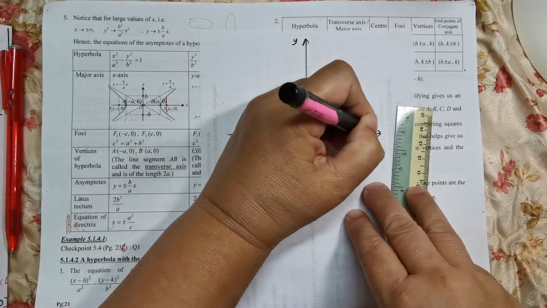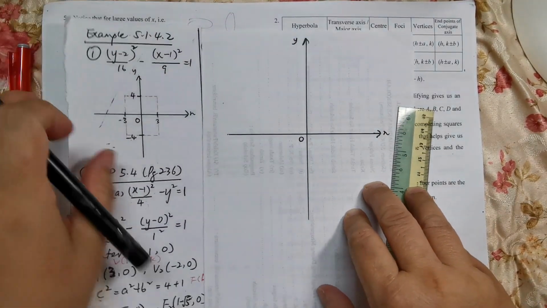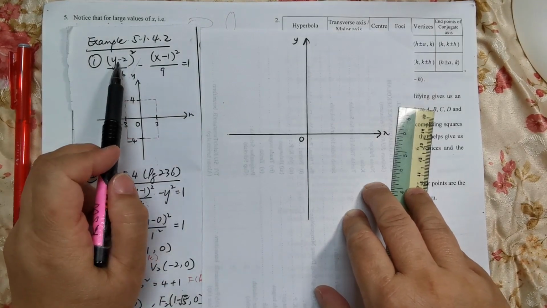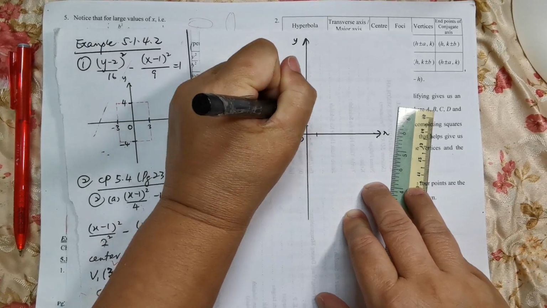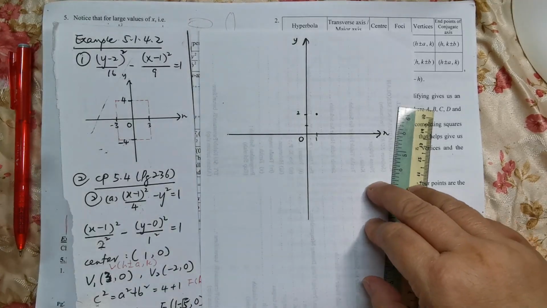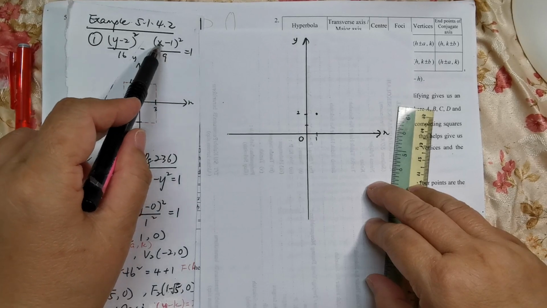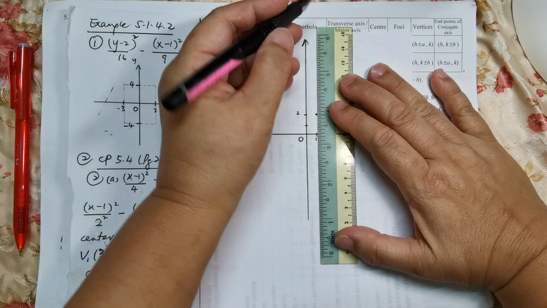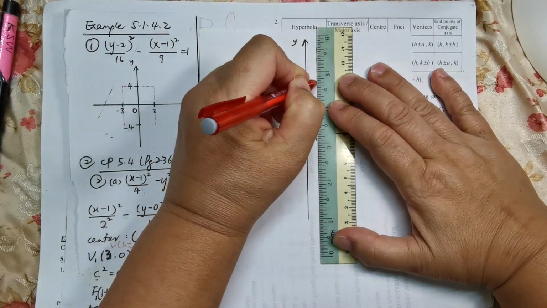Always label the xy axis. This is the origin. From the equation, it's very clear: x is 1, y is 2. The center is (1, 2). So let's say 1 is here, 2 is here. So this is the center of the hyperbola. It is y squared minus x squared, so I know it is a vertical one. So this is the major axis.